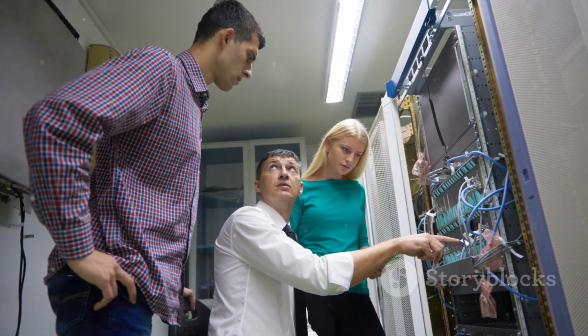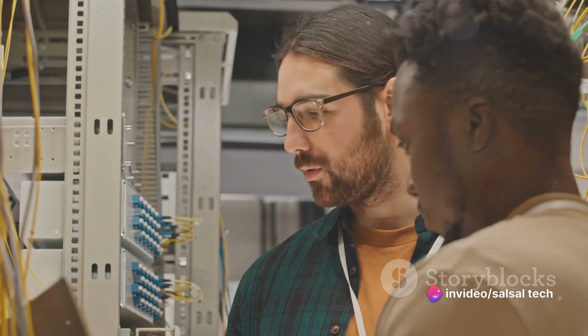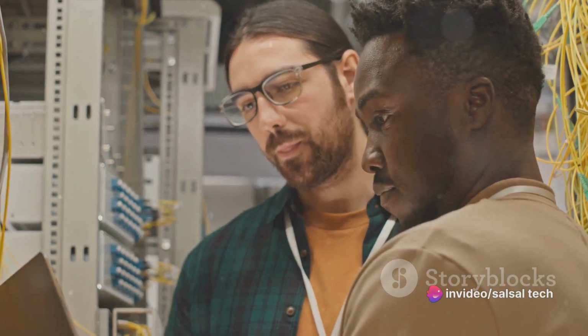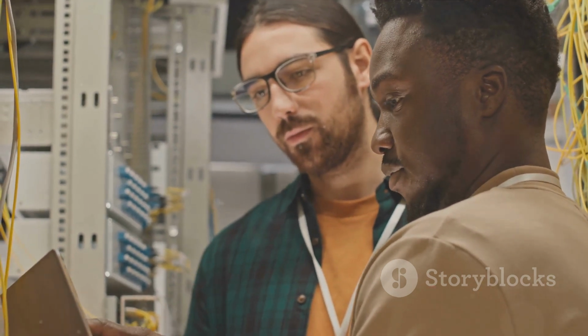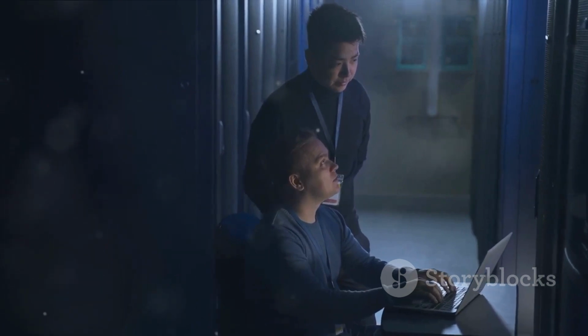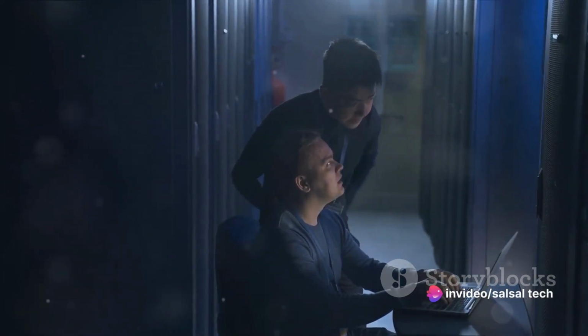Now let's talk about the number of locations. If you have just one office, then you're in luck. The cost of MPLS for a single location is relatively low, but if you're running a sprawling enterprise with offices scattered across the globe, the cost will rise proportionately. Each additional location adds to the complexity of the network and therefore the cost.